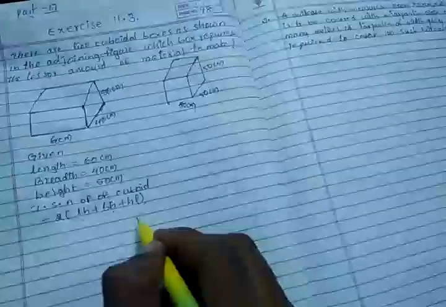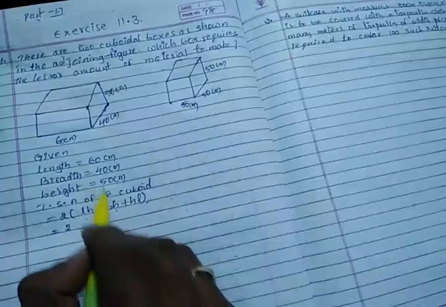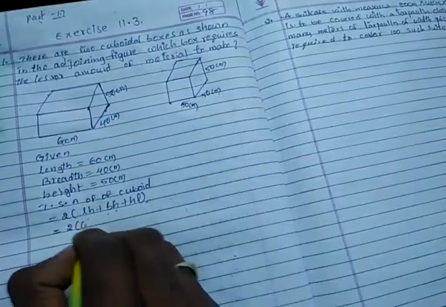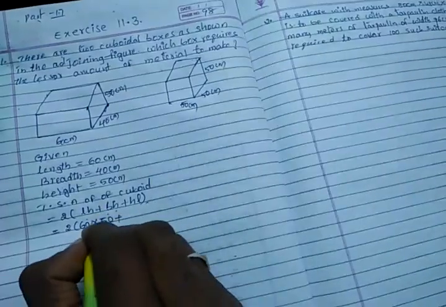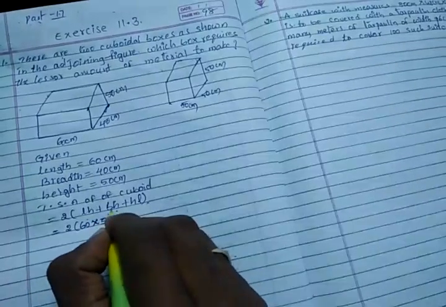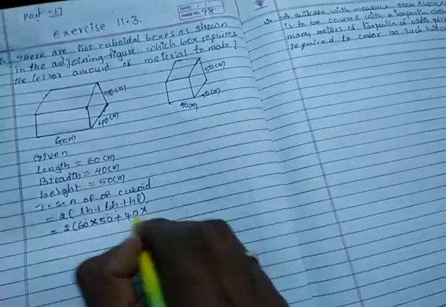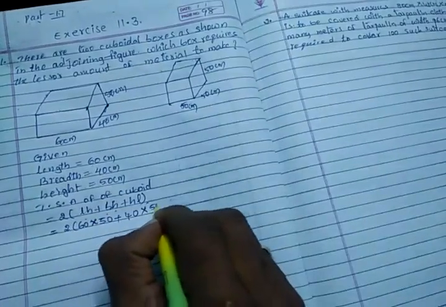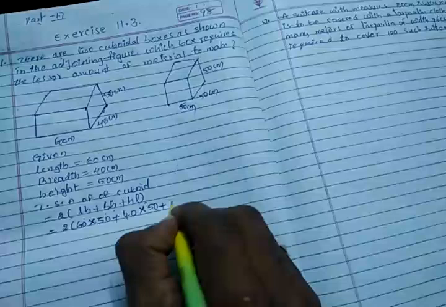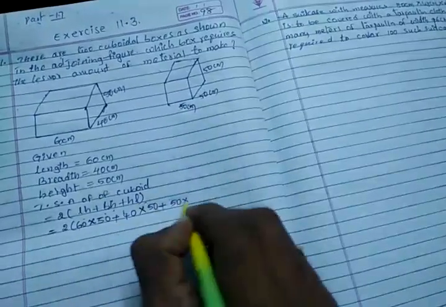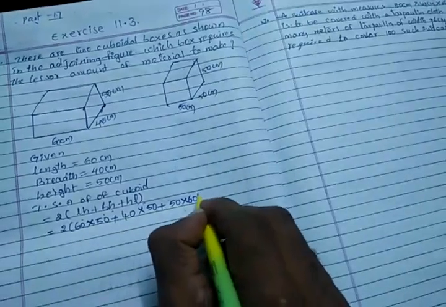Already we had discussed the formulas yesterday. Now applying the values: L is 60 and B is 40, H is 50. 60 into 50 plus breadth 40 into height 50 plus then again H 50 into L 60. You observe the difference of into and plus here.